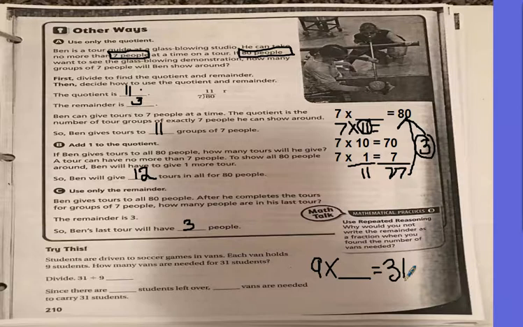36, so 9 times 3 is 27. No, hold on. Yeah, that's right. Okay, 9 times 3 is 27, so that's as close as we're going to get to 31. Okay, so I'm right 27 here. Okay, so what's the difference between 27 and 31? Okay, the difference is 27, 28, 29, 30, 31. So that's 4. Okay, there's 4 kiddos that are not going to make the 9 students in each van.